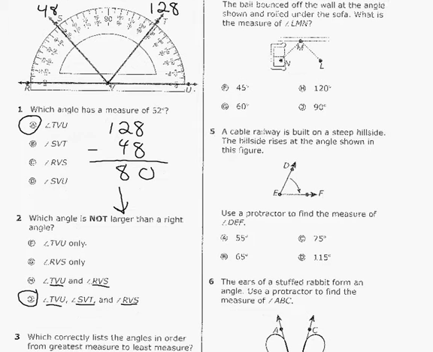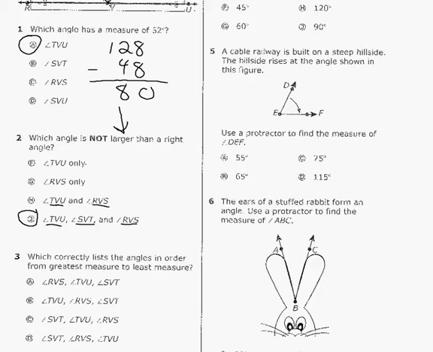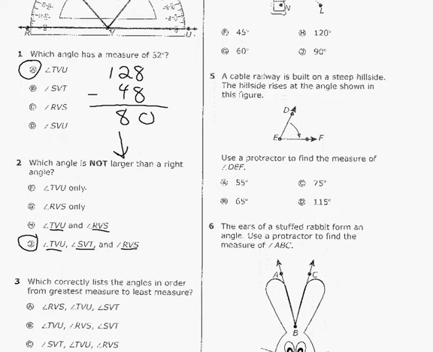And let's see if we can see problem number 3. Okay, which correctly lists the angles in order from greatest measure to least measure? Since we measured them all, I'm going to go ahead and just list it right here. That last angle that we just did, the one there in the center, was angle SVT, and we figured out that SVT was 80 degrees. On the first one, TVU was 52 degrees. And angle RVS was 48 degrees.